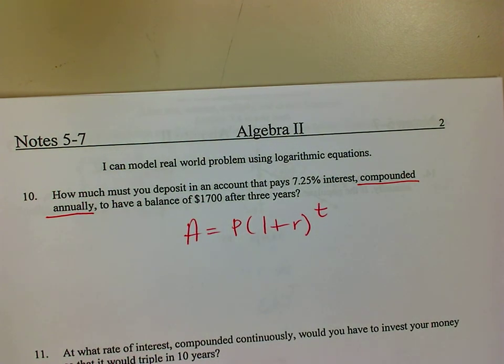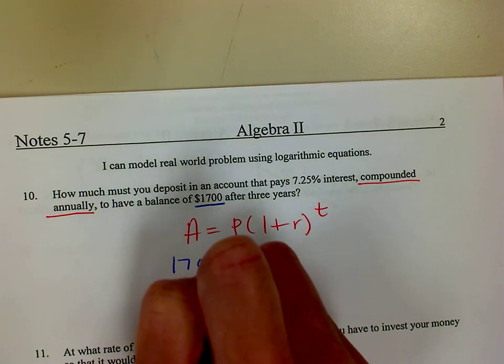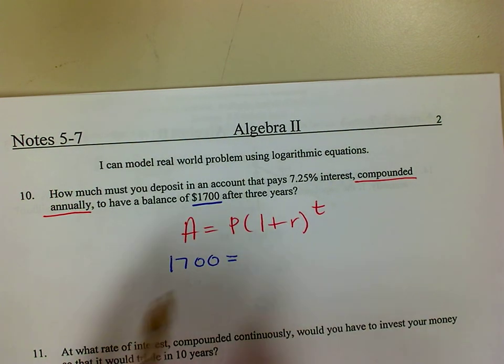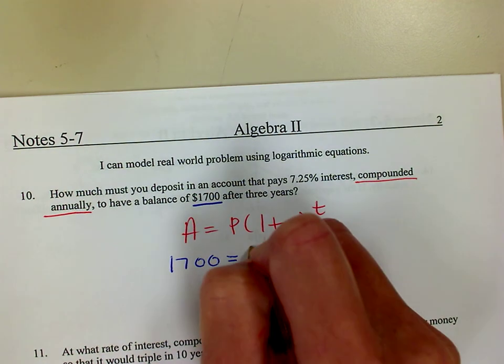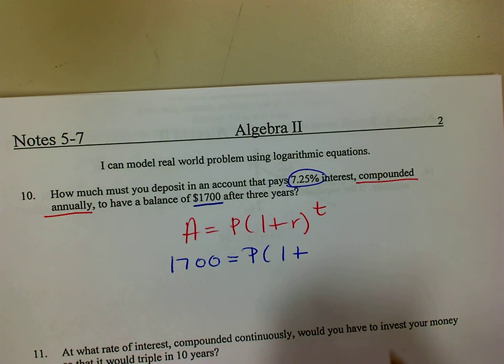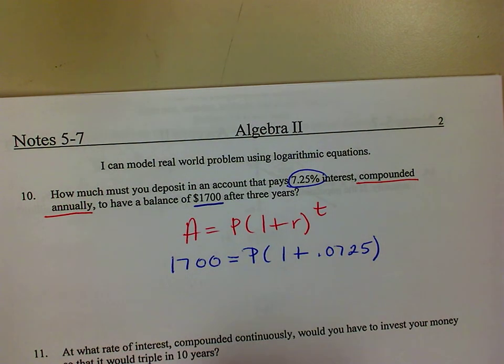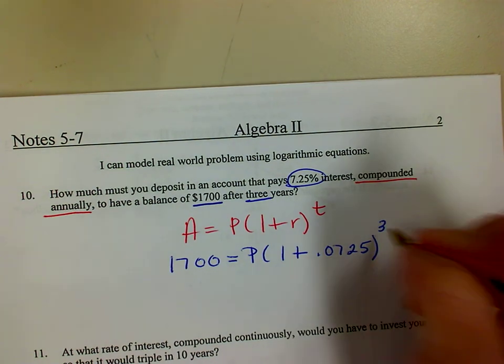This time it gives us the ending amount. That's how much we're going to have at the end. It says how much must you deposit, so we don't know the starting amount. The interest rate as a decimal is 0.0725, and then 3 years.